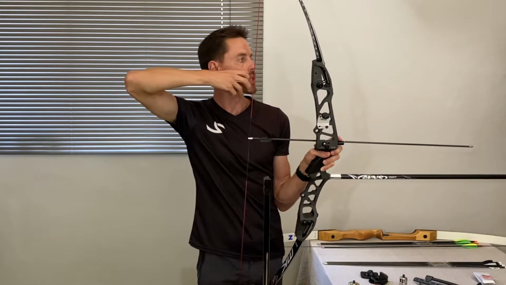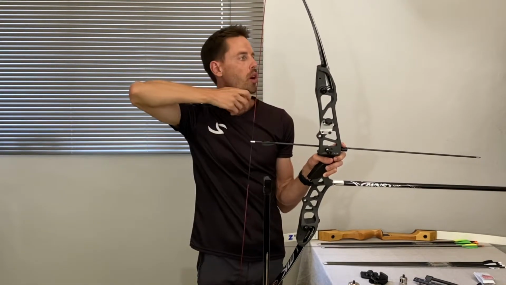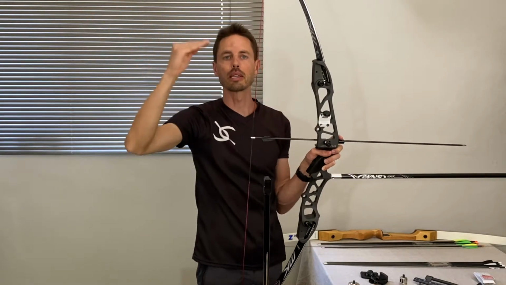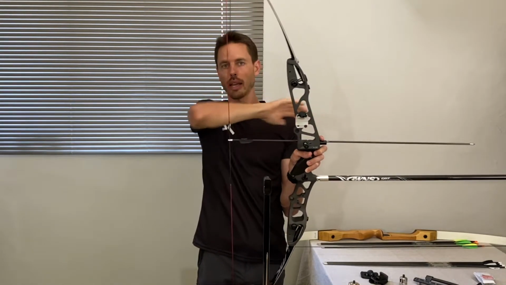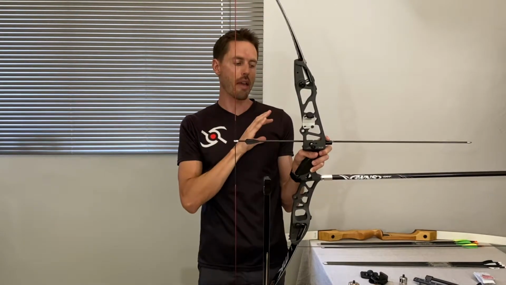You can then also couple that with what we call face walking, which means that you could anchor at a corner of the mouth, or you could go under the chin, and again, that is going to be dependent on the different distances that you're shooting. So it's a very methodical aiming technique, but you are not allowed to use the sight. Okay, so that's IFAA barebow.